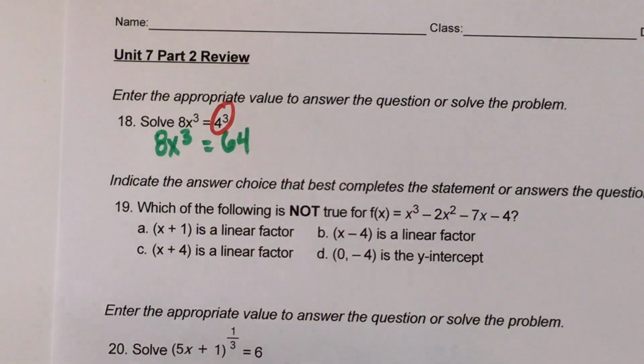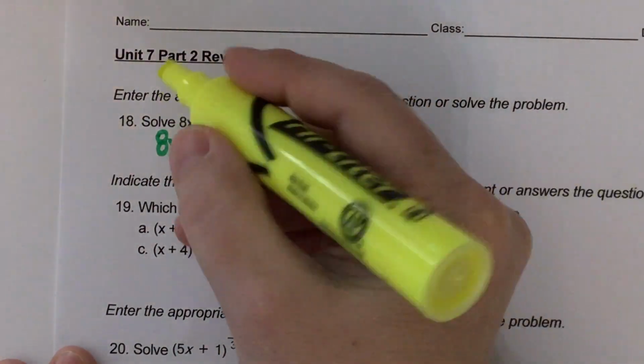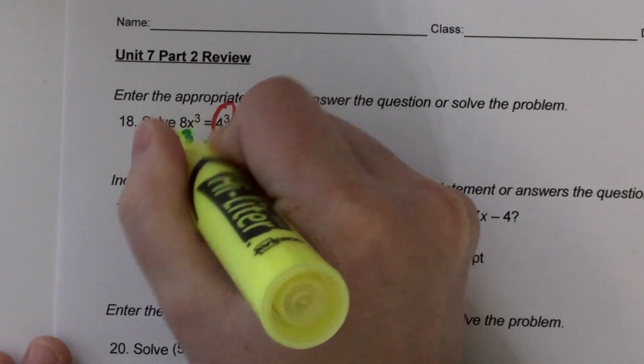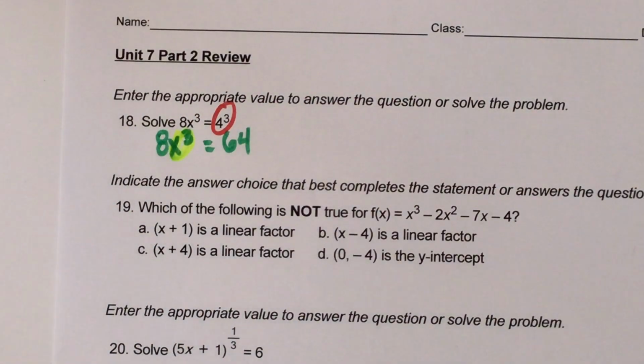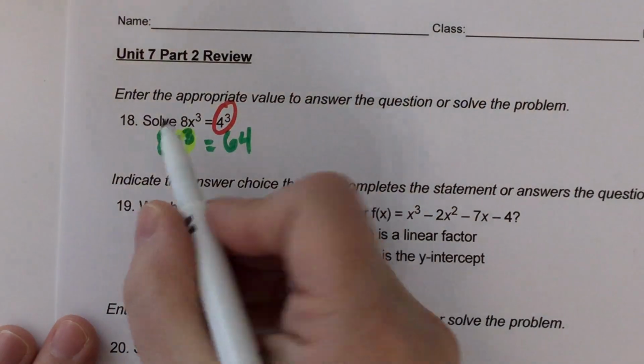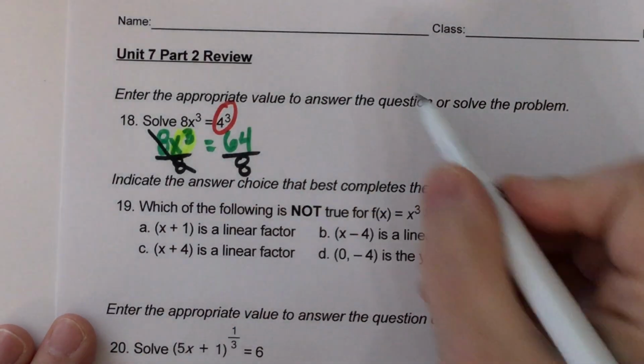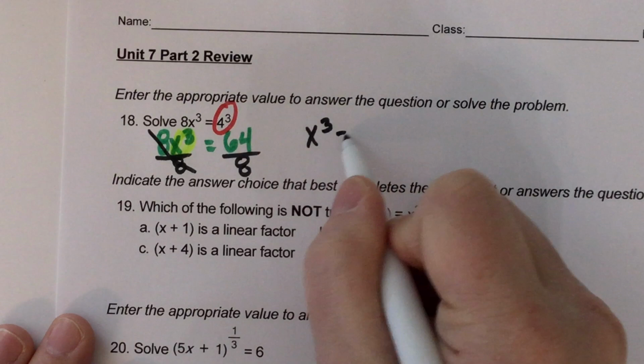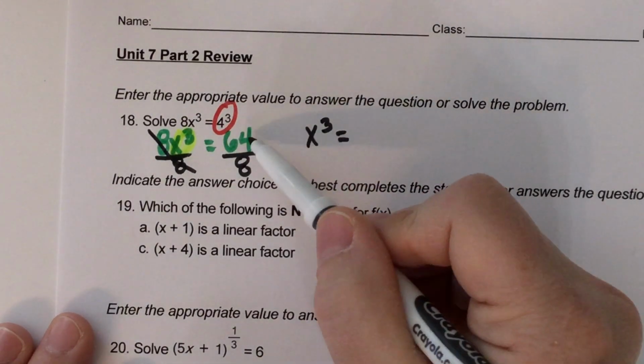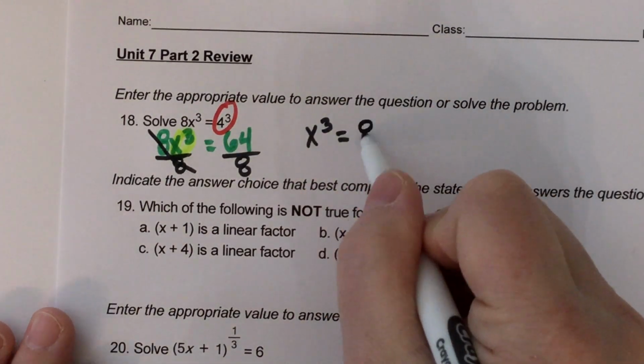Okay, I'm trying to get x cubed by itself, and then once it is, I'll cube root. So I'm going to get rid of the 8. So I'm going to divide both sides by 8. And then you're left with x cubed equals 8, because 64 divided by 8 is 8.